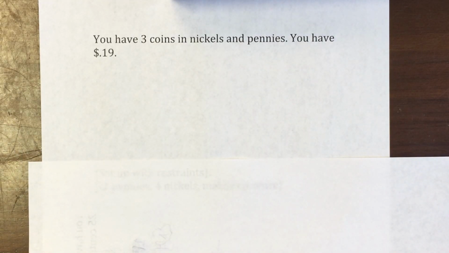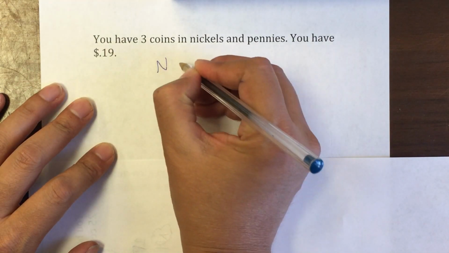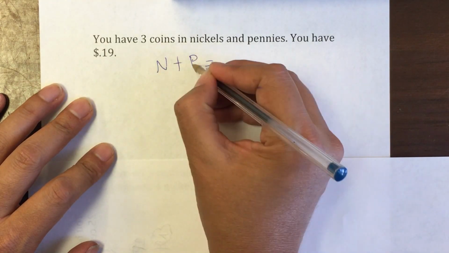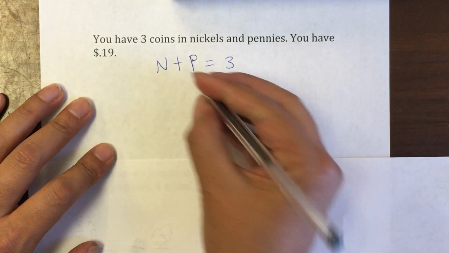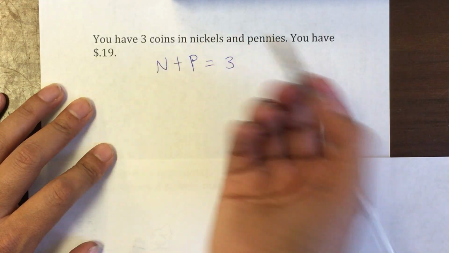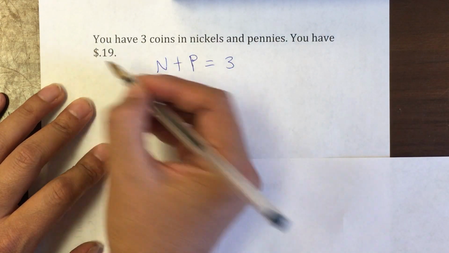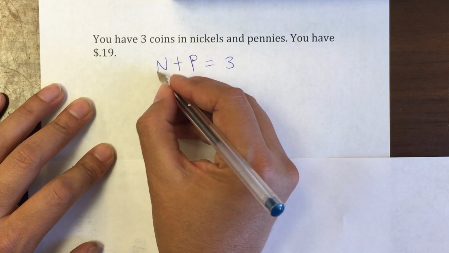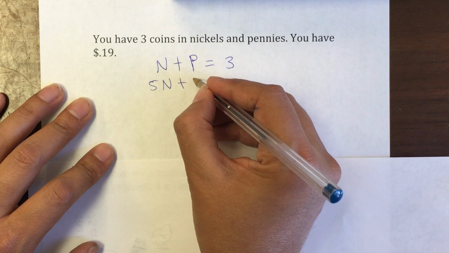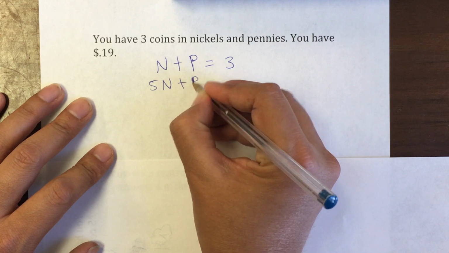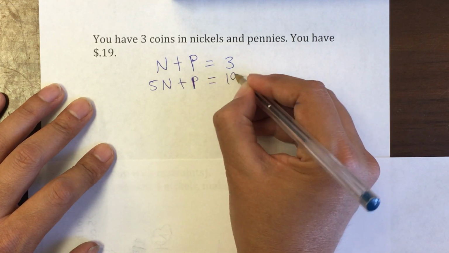Okay, so for the next one, it says you have 3 coins in nickels and pennies. So my nickels plus my pennies is equal to 3. And it says you have 19 cents. It says 0.19 because they have the dollar sign. I'm just going to use cents. So nickels are worth 5. Pennies are worth 1. I'm not going to put the 1, but you know that there is a 1 in there. Equals 19.